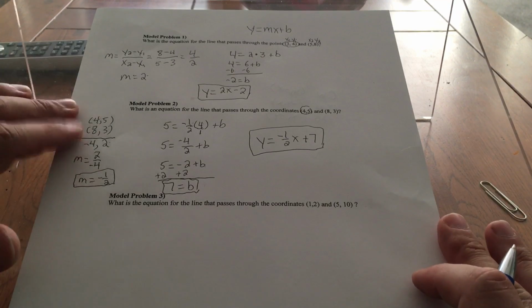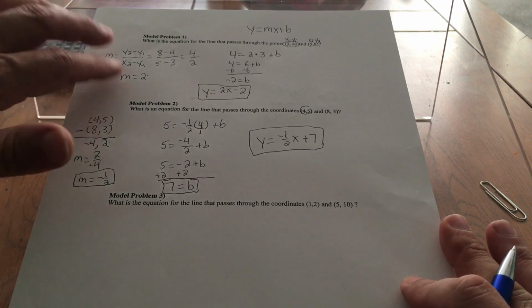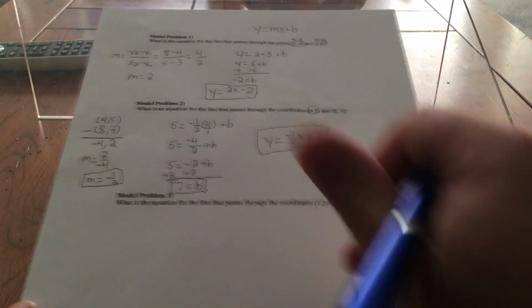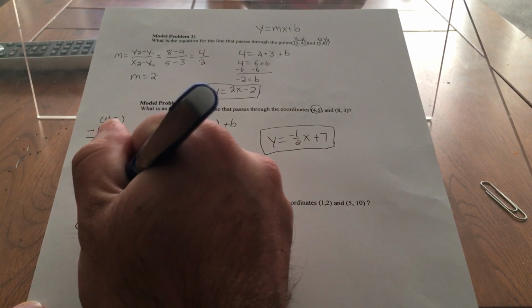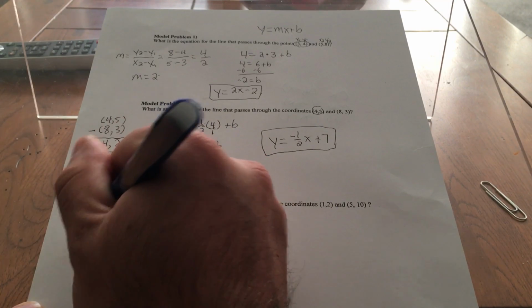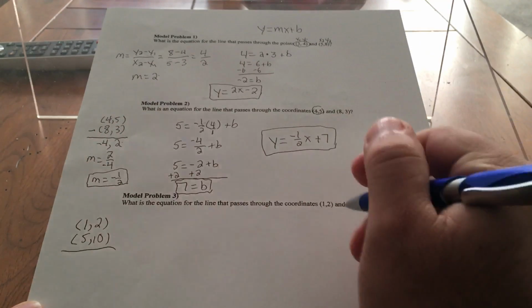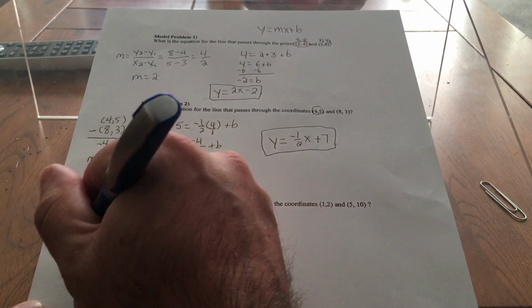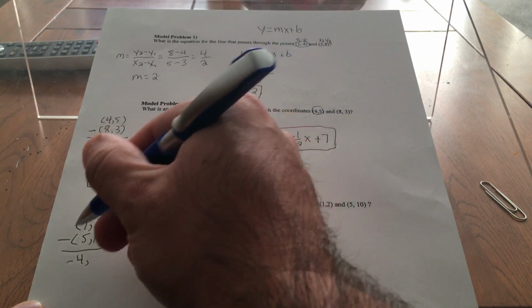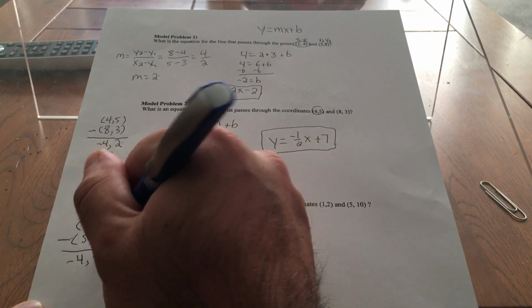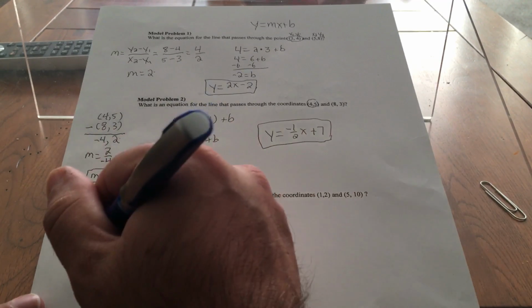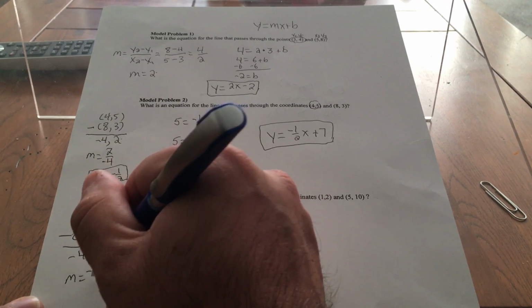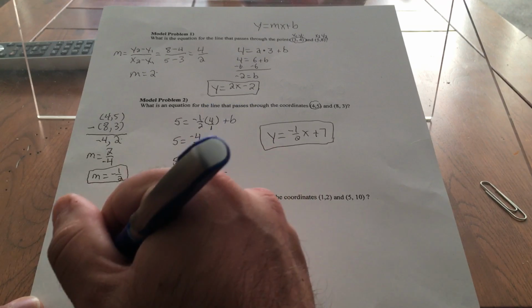Okay, so we determined up here an easier way to go other than the formula. You can use the formula if you like, but I think it's easier to just subtract the points from each other. So in this case, we've got the coordinate point 1, 2, and the coordinate point 5, 10. So what we're going to do is subtract them from each other. So it's 1 minus 5 is -4. Then we've got 2 minus 10, which is -8. All right, and then the slope is going to be the second number divided by the first number, the y over the x. So -8 divided by -4.